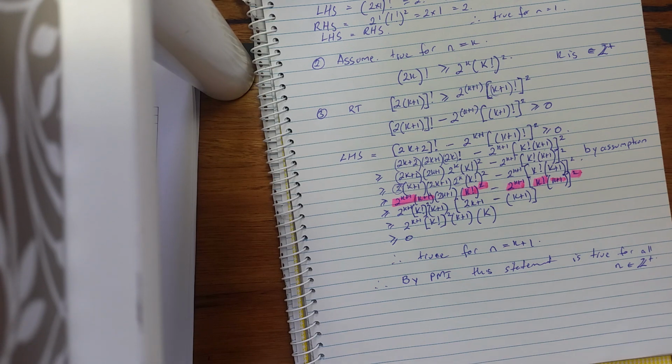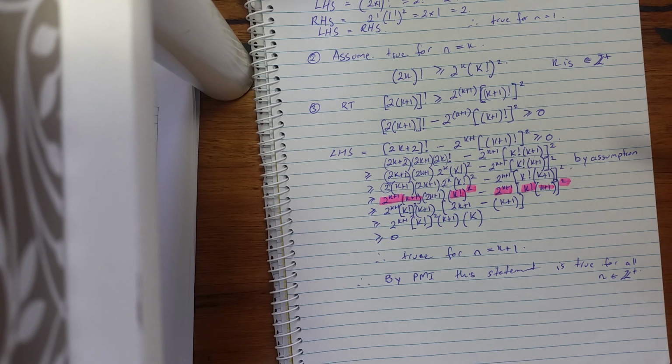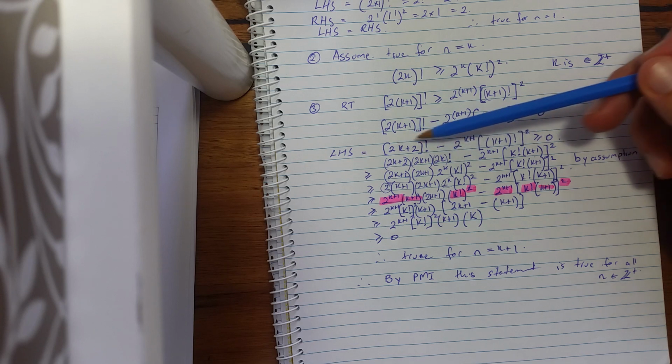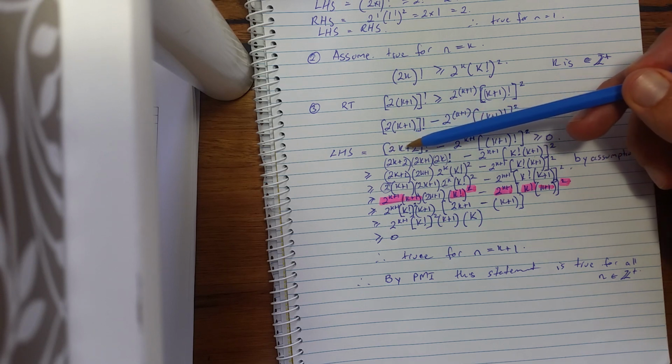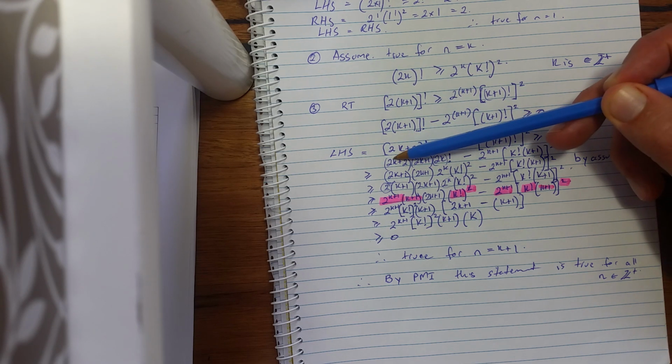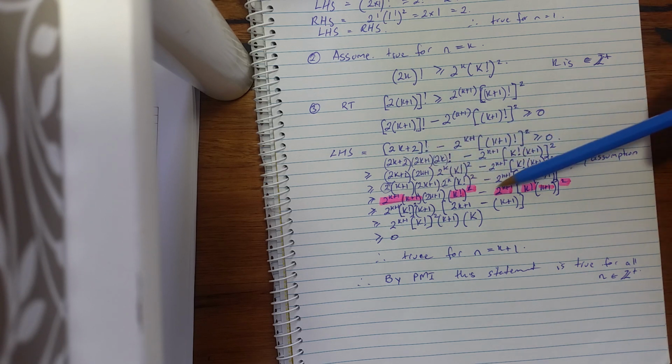Hopefully that helps. Keep in mind your factorials: (2k+2)! can be broken down. All your factorials can be broken down. Remember, they're just repeated multiplications. I hope this helps.